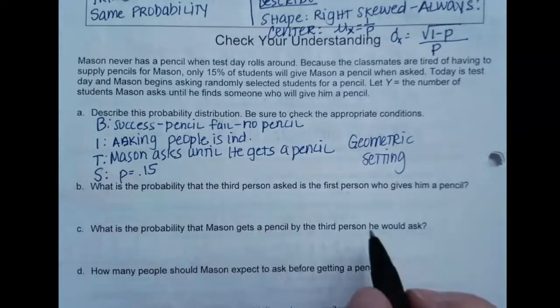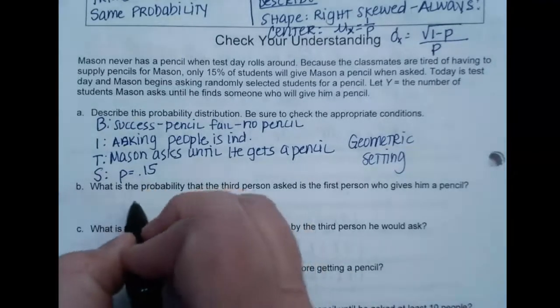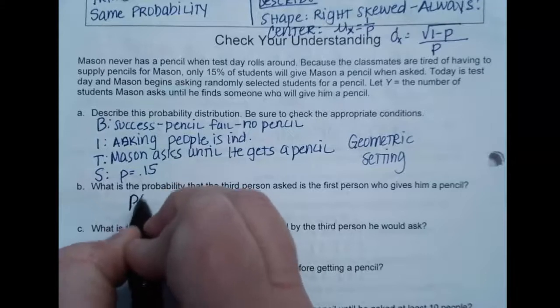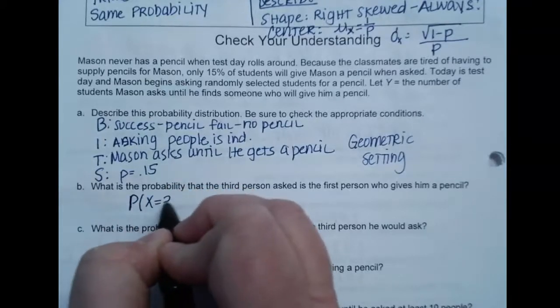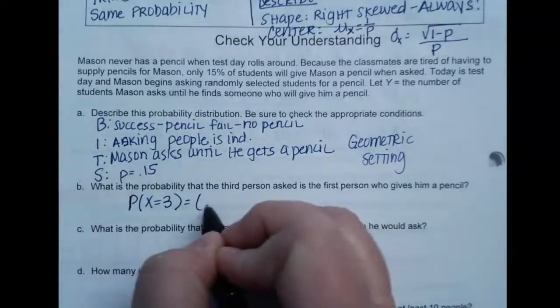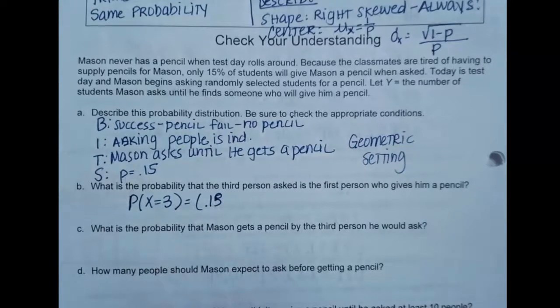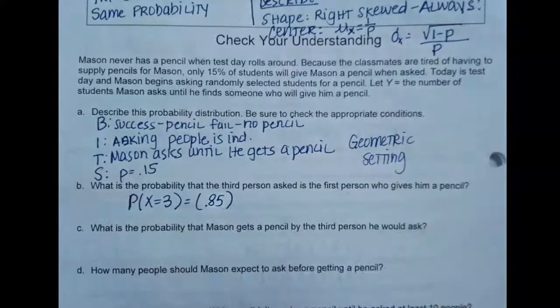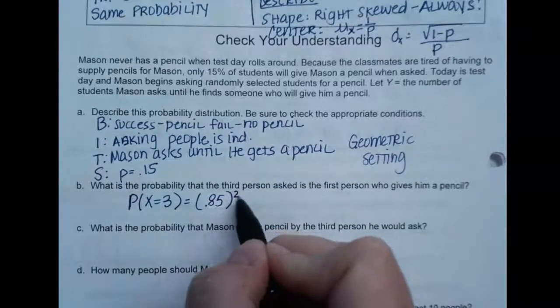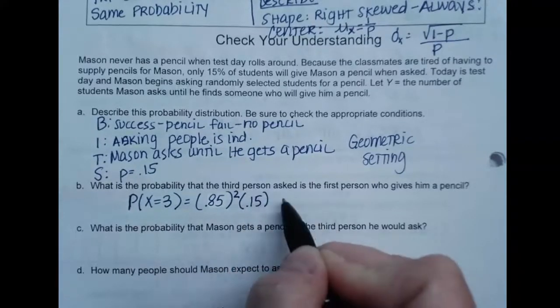So we want to know what is the probability that the third person asked will give him the pencil. So that means the first two people are failures. So that'd be 0.85. So the first two people are failures and he's successful on the third person.